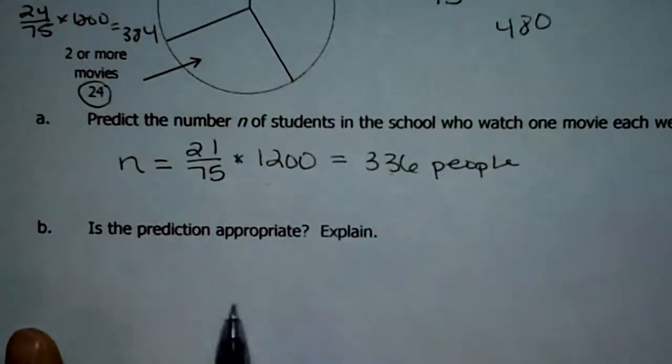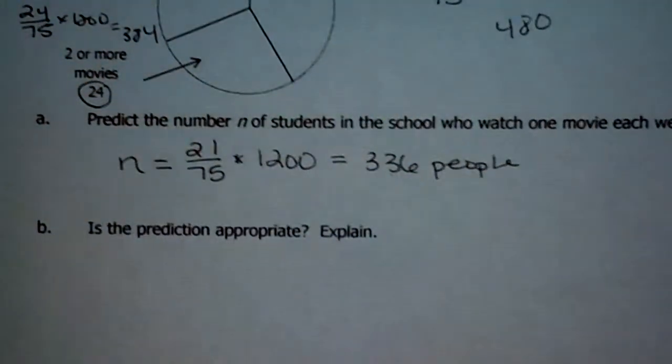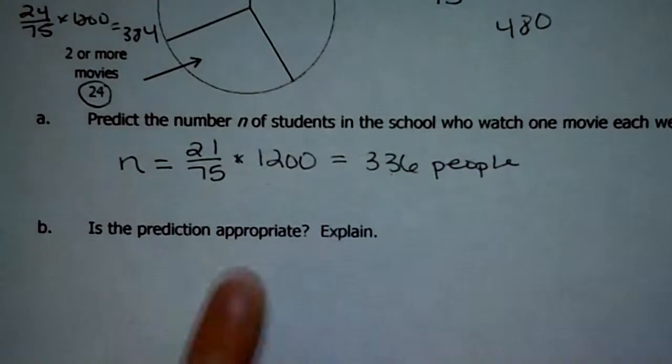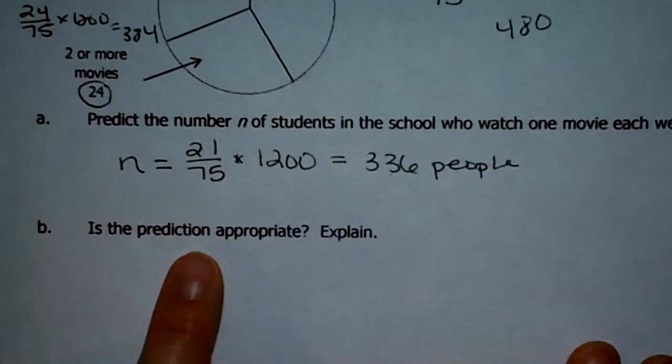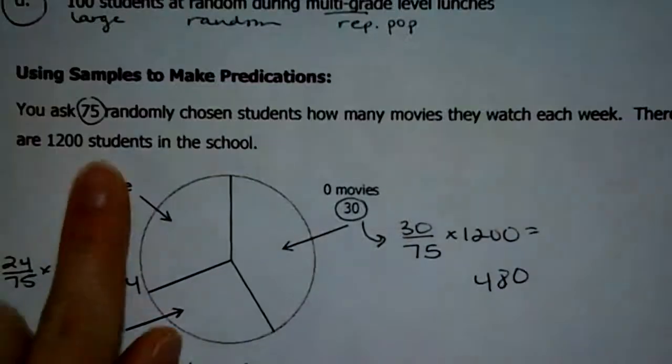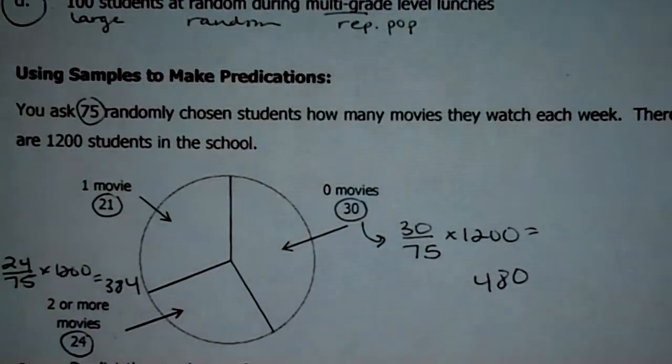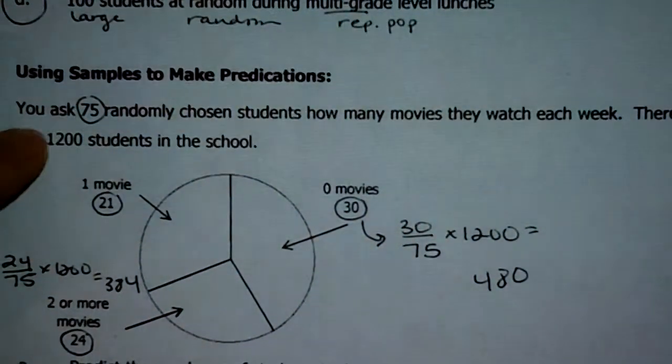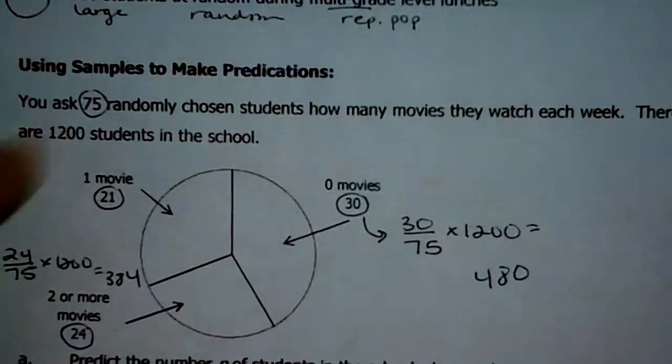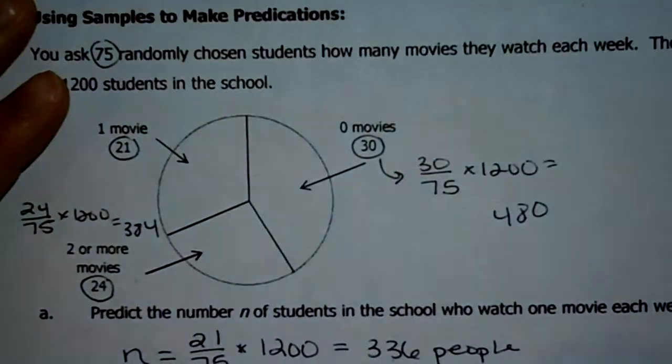Okay, is the prediction appropriate? So that means, do you think that this prediction is kind of right on? Does it give us a pretty close, accurate idea? Well, the prediction will be appropriate if our sample is appropriate. And is our sample appropriate? Well, there are 3 things we need to look for. First of all, is the sample random? Yeah, it said 75 randomly chosen students. So it is random.